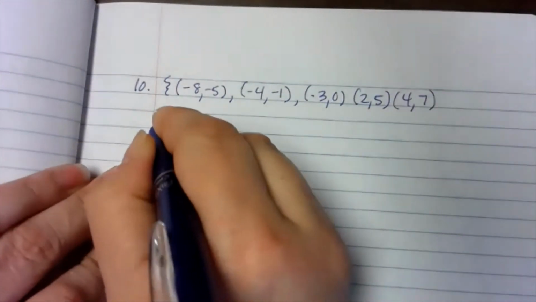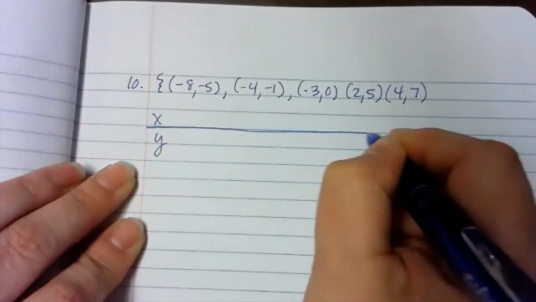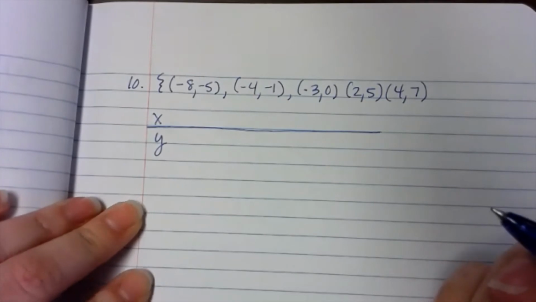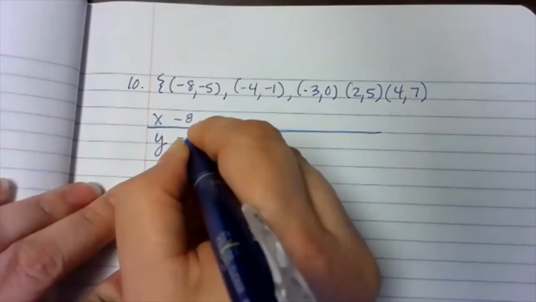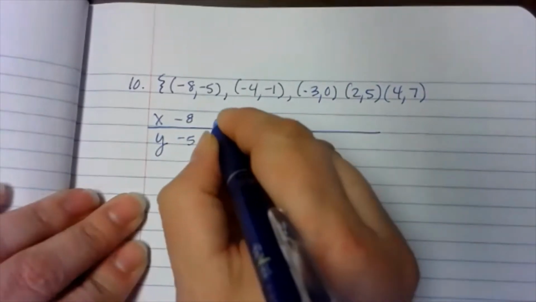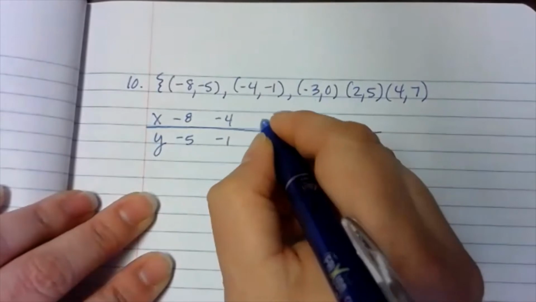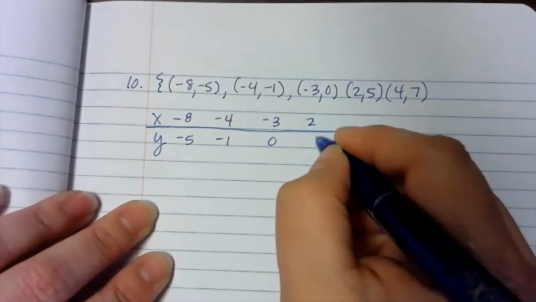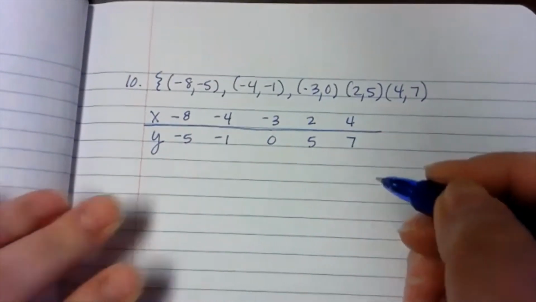All right, so I'm going to do the same thing. I'm going to make an X and Y table, okay? And then we're just going to start looking at the numbers. So I've got a -8 and a -5, -4, -1, -3, 0, 2, and 5, 4, and 7.